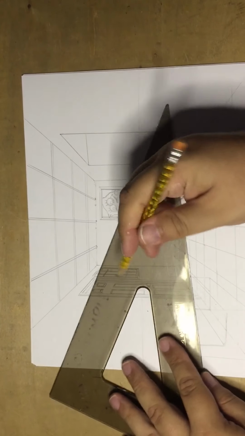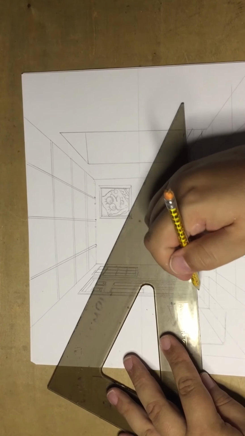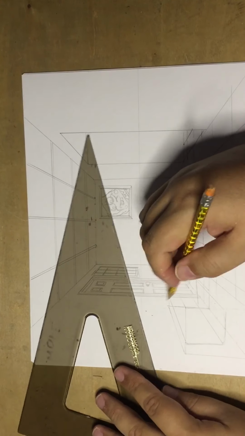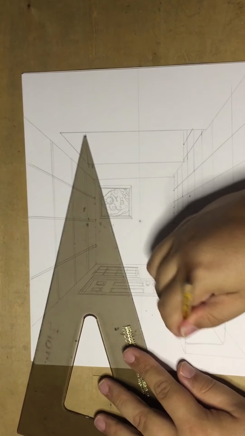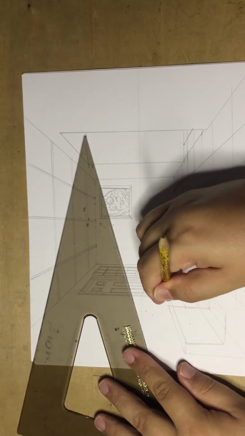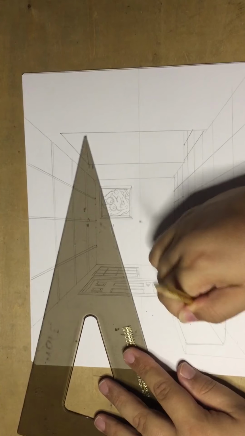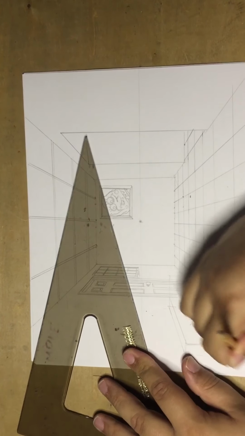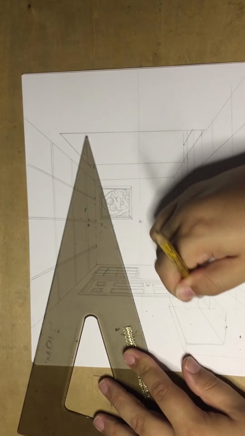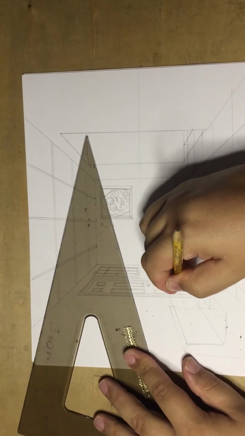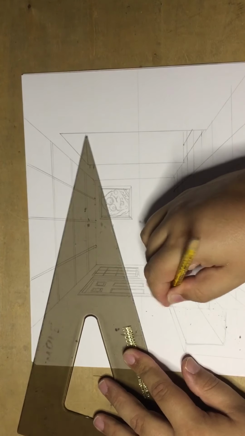Like so. And then from back here, we'll draw another line on the other side. Now we can erase all of these lines here that we no longer need. And you might have to touch up a little bit. You can actually keep most of this stuff.